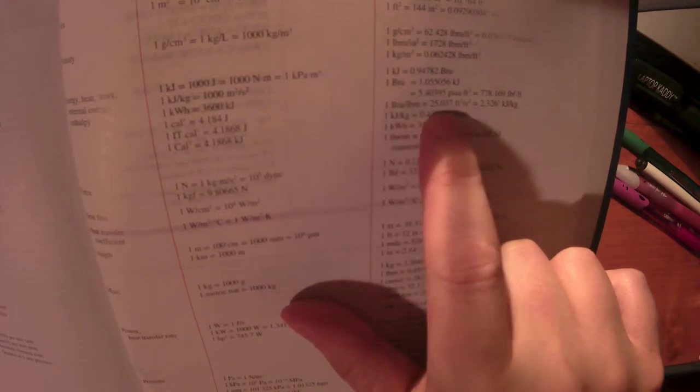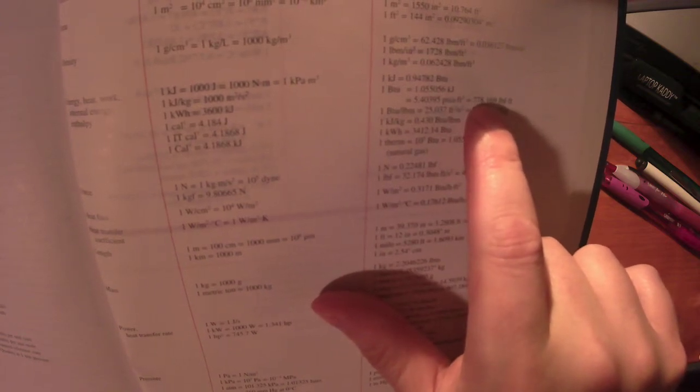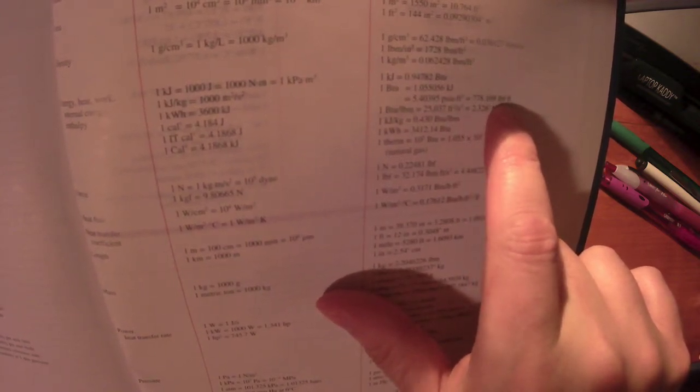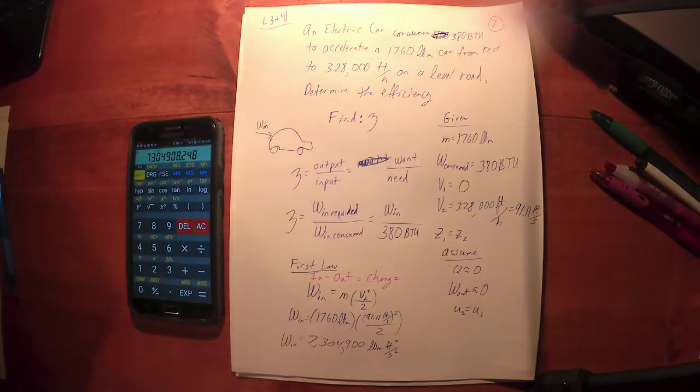Can you see that? 1 BTU per pound mass is equal to 2537 feet squared per second squared. That's okay. You could also do this. You could say 1 BTU is equal to 778.169 pound force feet. Now, I'm going to do it the hard way.